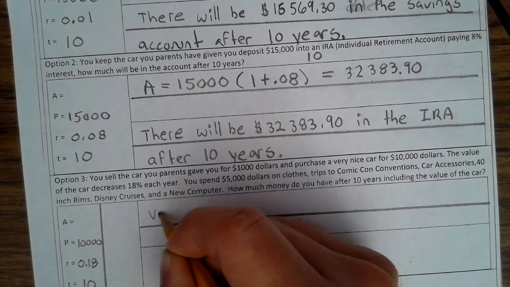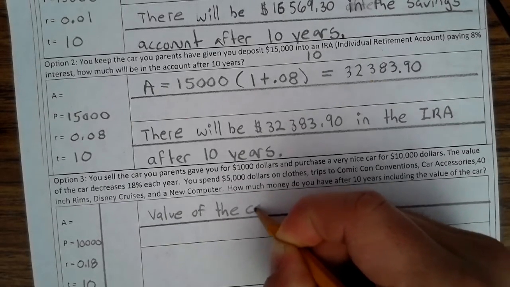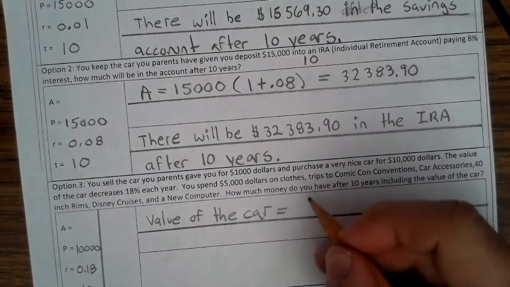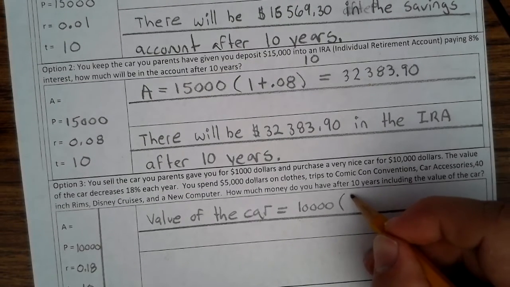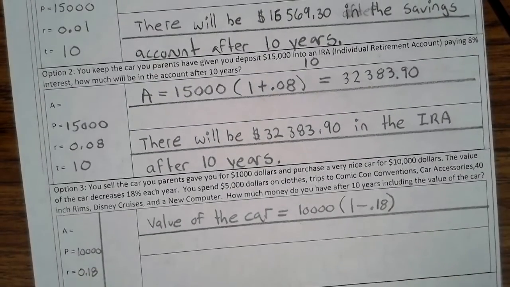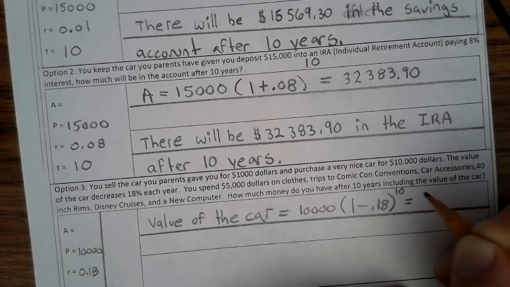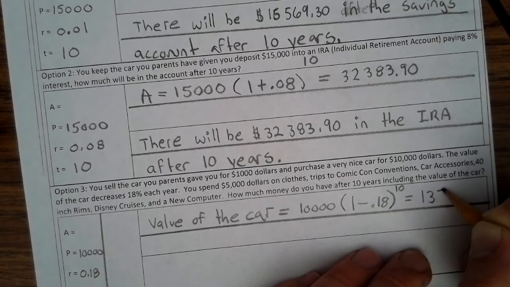So the value of the car equals 10,000 parentheses 1 minus, because it's decreasing, 0.18 to the 10. So the car is now only worth $1,374.48.